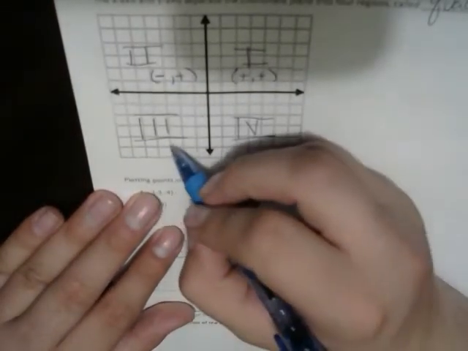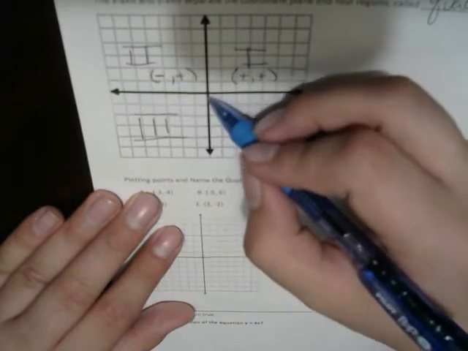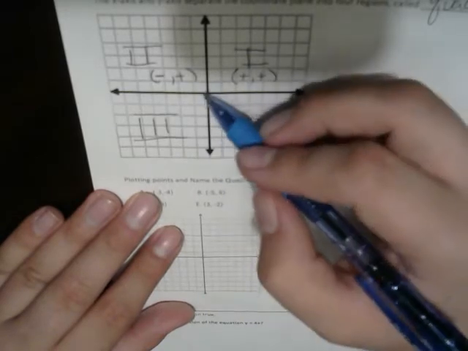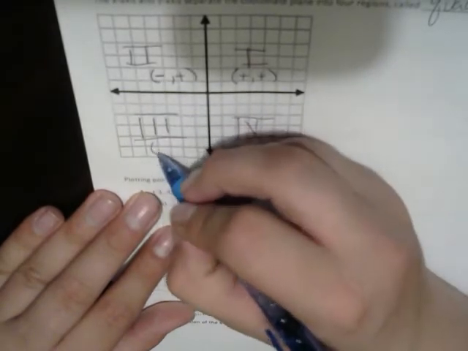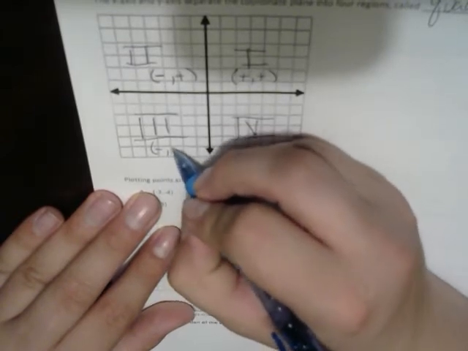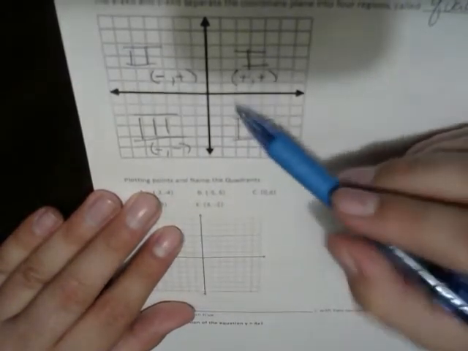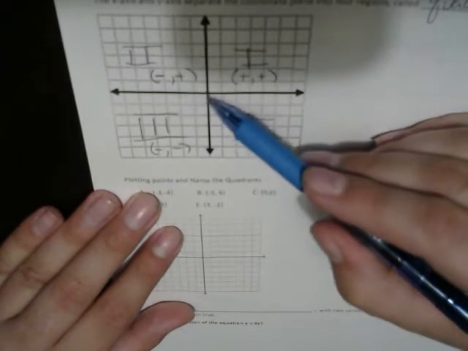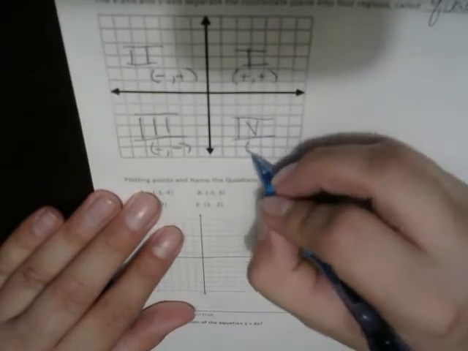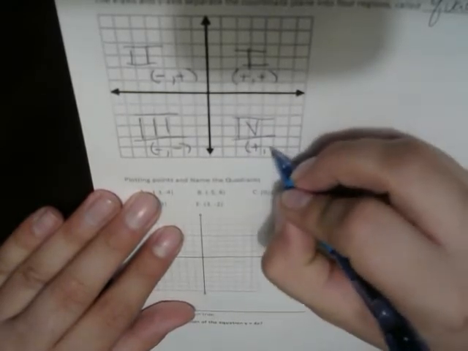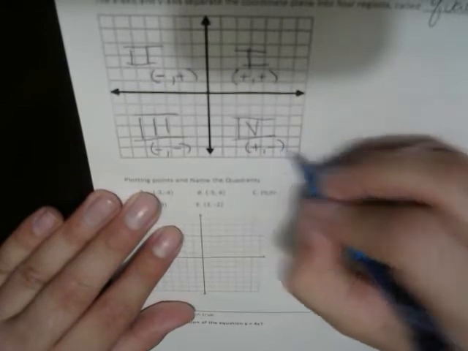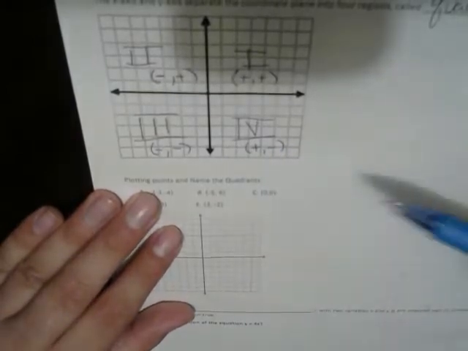In the third, you have negatives and negatives. And the final one, positive x, negative y. Those are the 4 different quadrants.